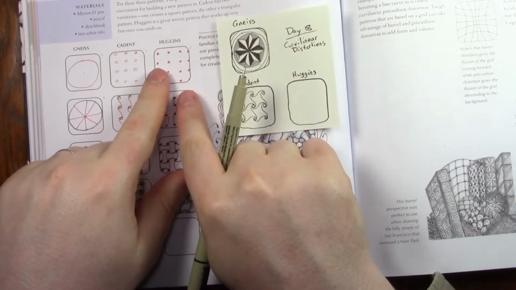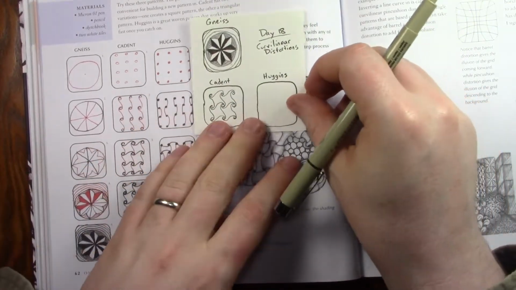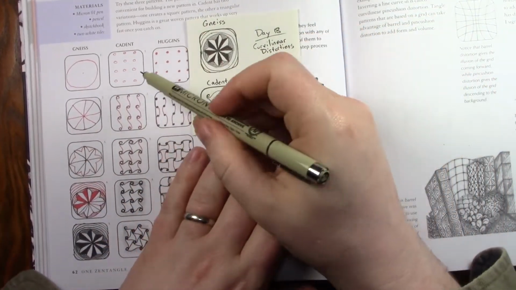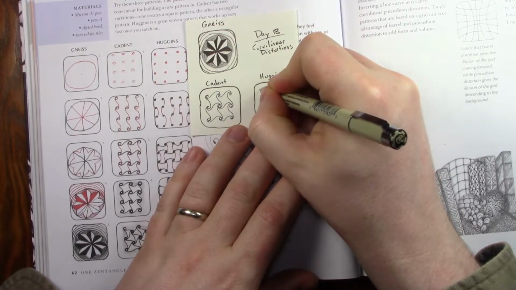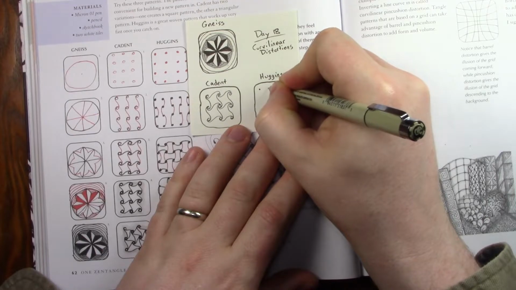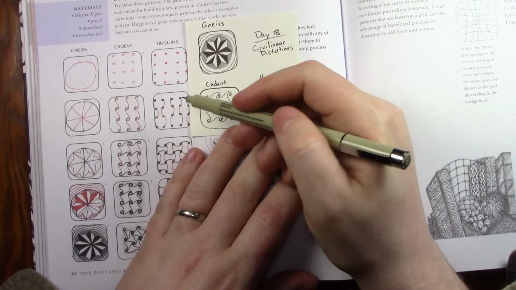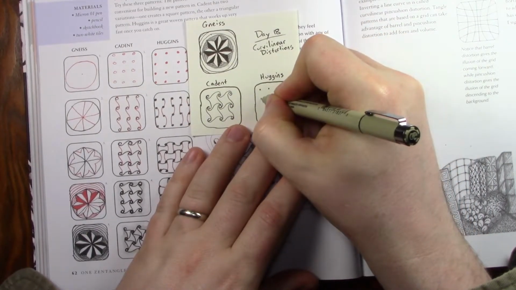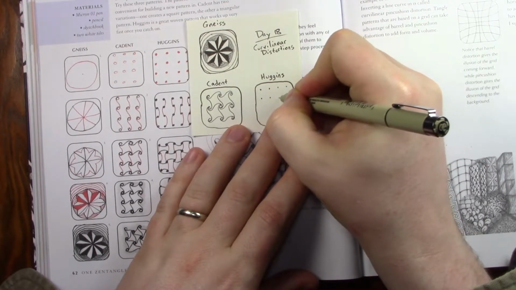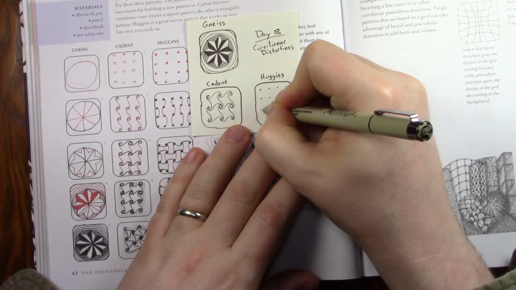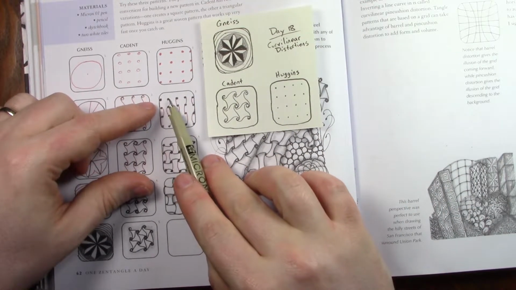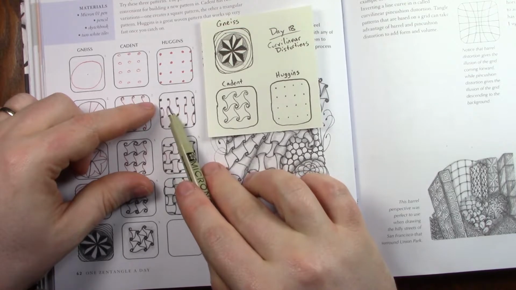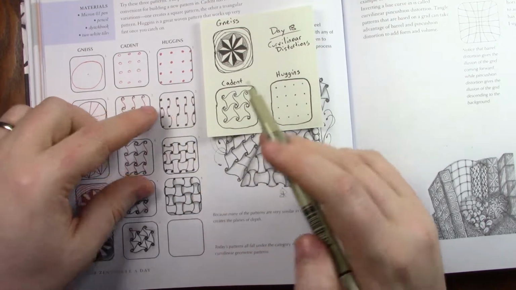Moving on to the Huggins pattern. For Huggins, instead of a row of circles, we're going to start with a row of dots. We're making a grid of dots. Just like before, we want to evenly space them out, so they make a square-shaped grid of dots. And this time, instead of connecting with S curves, we're going to connect with C curves, but they're stretched out, and they switch sides back and forth.